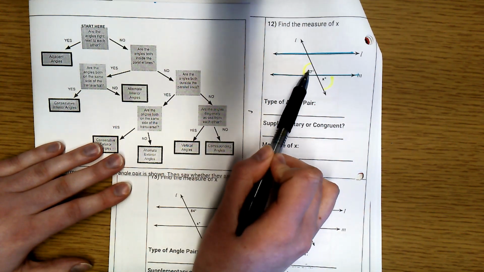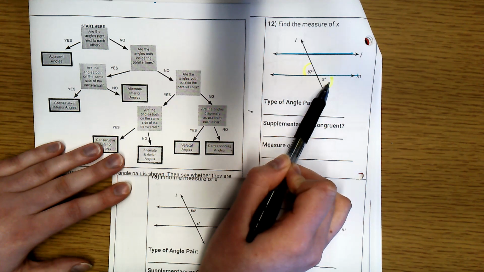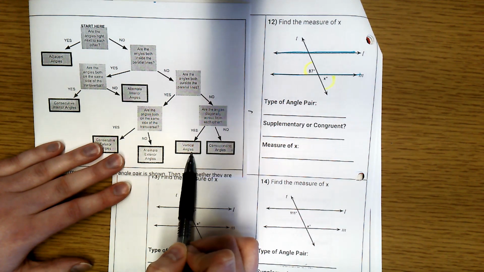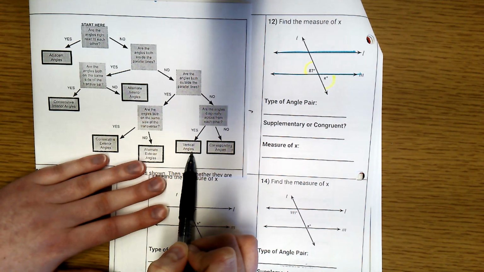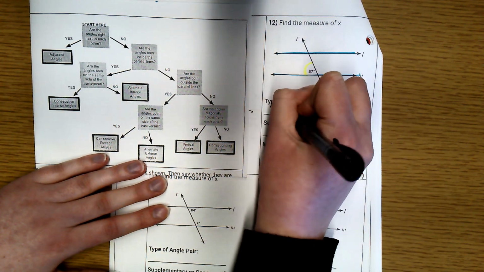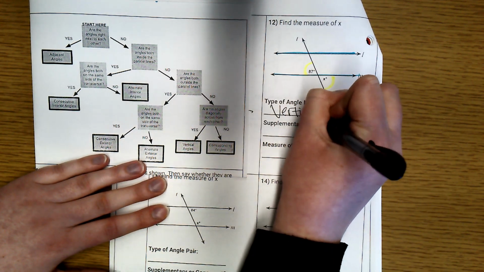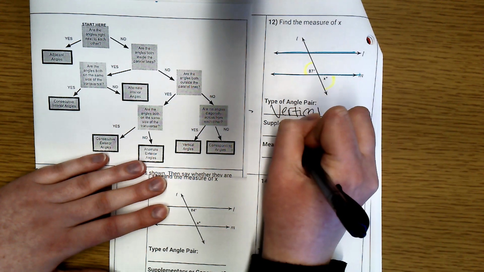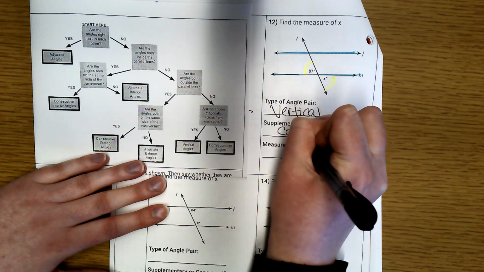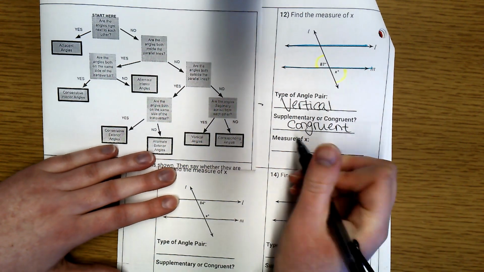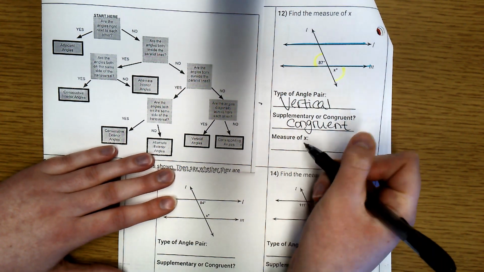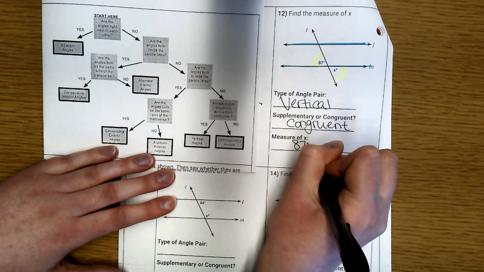Are they diagonally across from each other? Yes. If I'm at 87 and I go diagonally down, I see that they end up at angle x. So this is going to be diagonally across from each other. That makes these vertical angles. Vertical angles are congruent. That means that the measure of x is the same as 87, so it has to be 87 degrees.